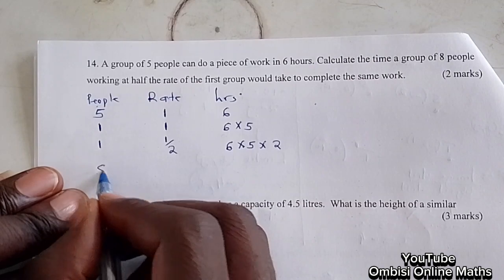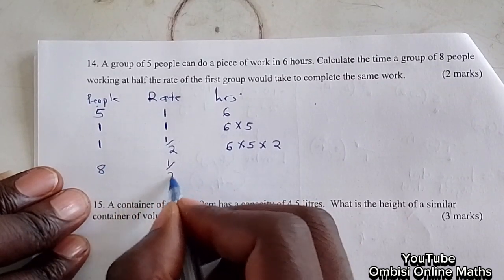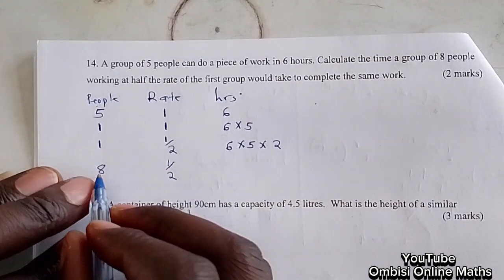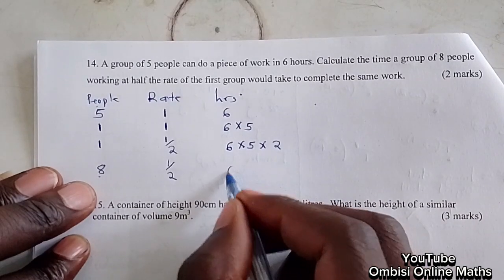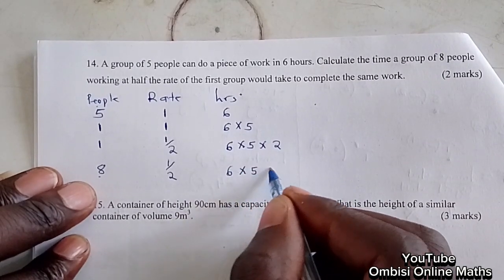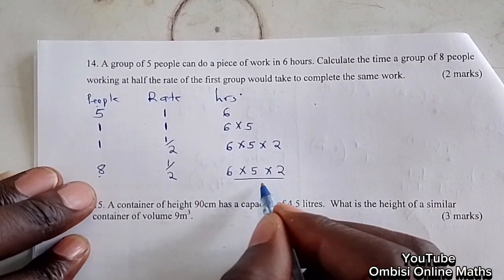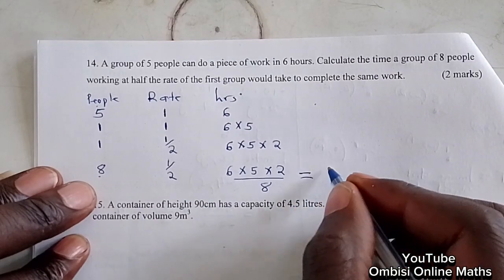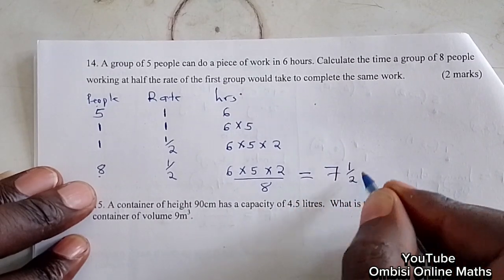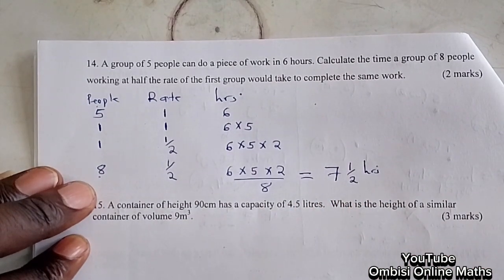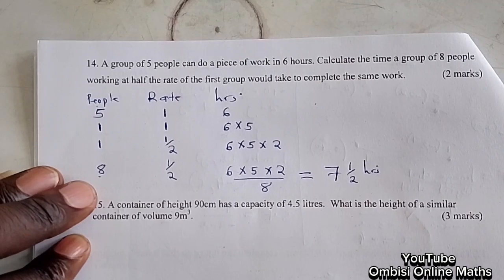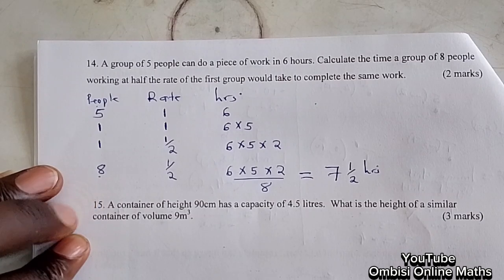Now, what if I have 8 people who are working at half a rate? If people are more, time is going to reduce. So it is 6 times 5 times 2 divided by 8. And this one translates to 7.5 hours. Now, let us look at the next one.